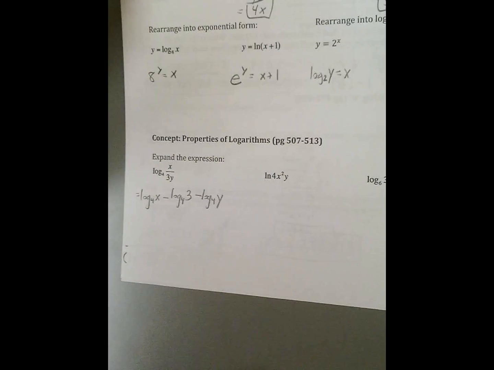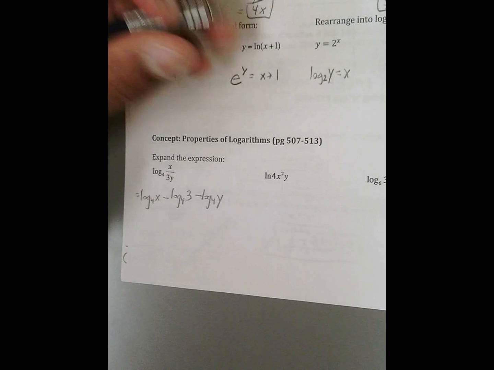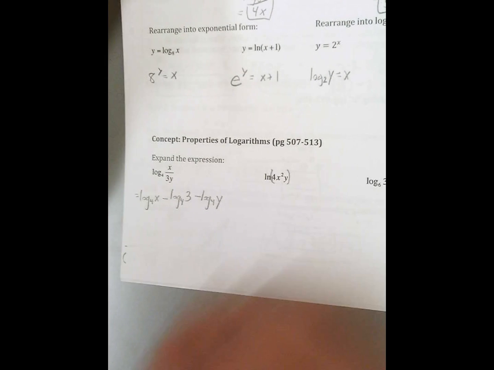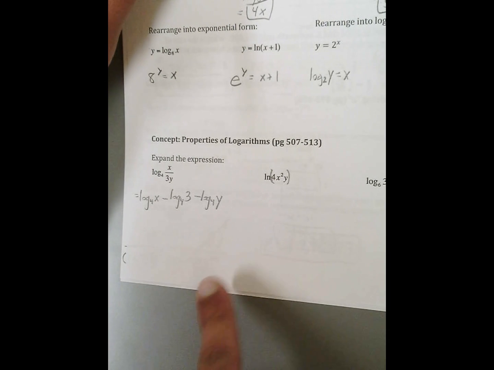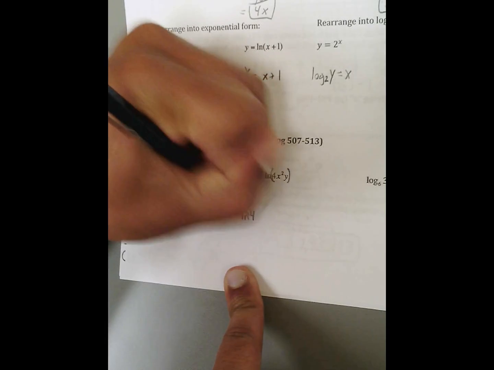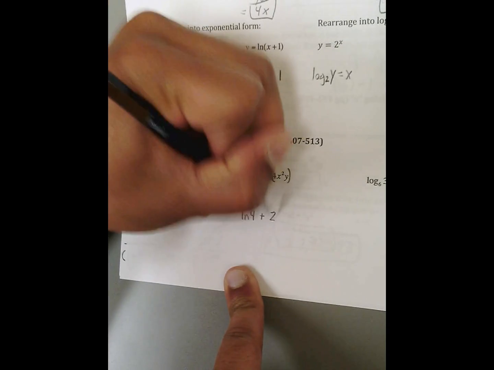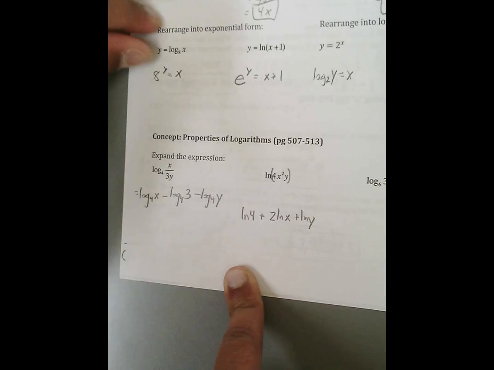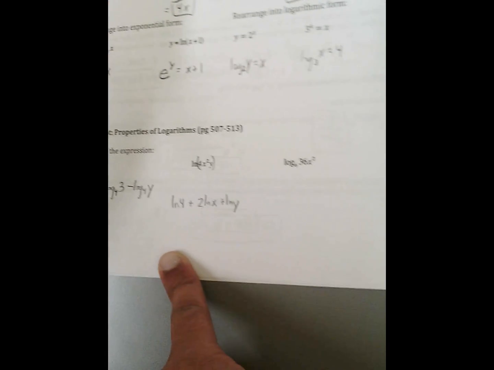Okay, we've got the natural log of 4x squared y. Typically this would be in parentheses to make it clear that we're taking the log of those three factors. So this is going to be natural log of 4 plus 2 natural log of x plus natural log of y. If you can see where we got that.